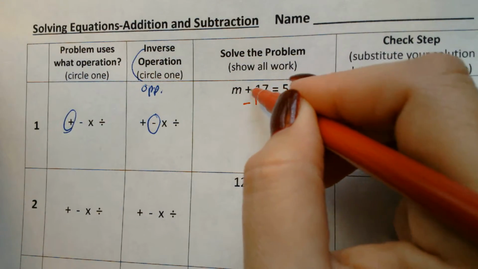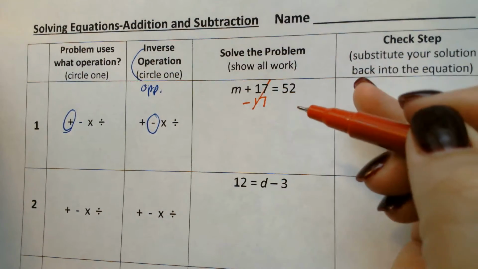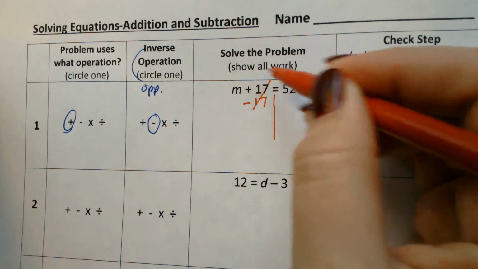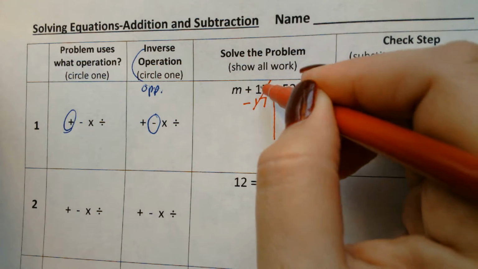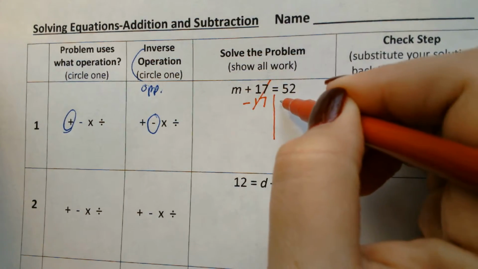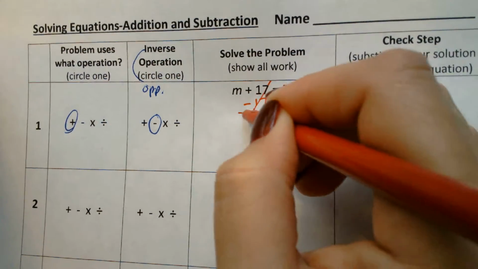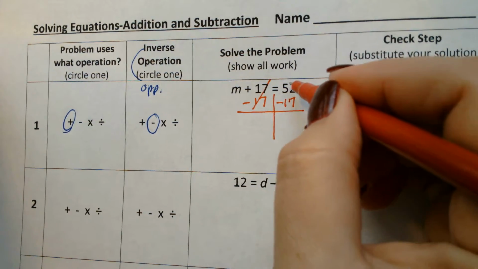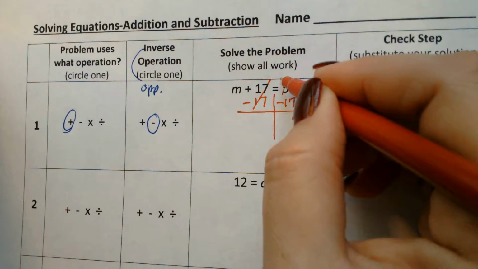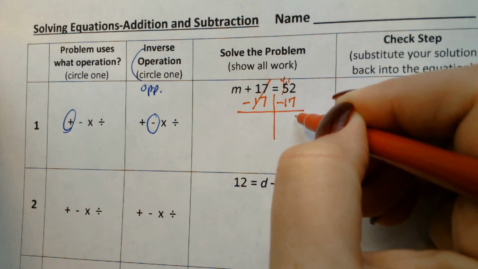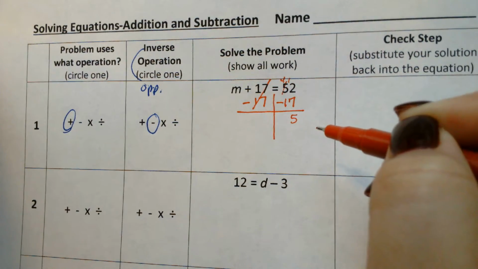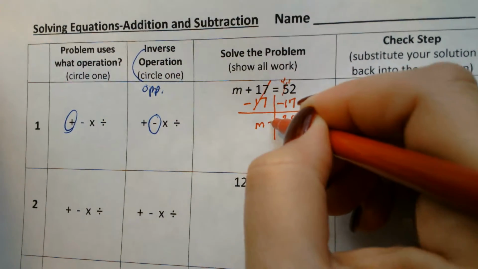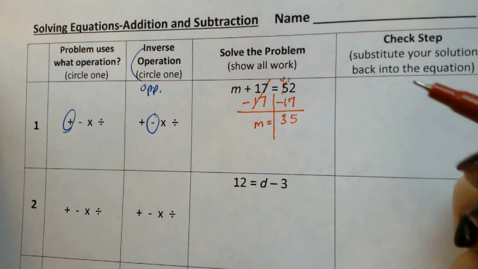17 plus 17 and minus 17, that gives me 0. And pretend there's like a little balance here. So whatever we do to the left, we have to do to the right. So I subtracted 17 on this side of the equal sign, so I have to subtract 17 on this side of the equal sign, the right side. So I'm going to do 52 minus 17. You can do your regrouping if you want to. 4 minus 1 is 3, or use your calculator. So what do we have left on the left? We have m equals 35.